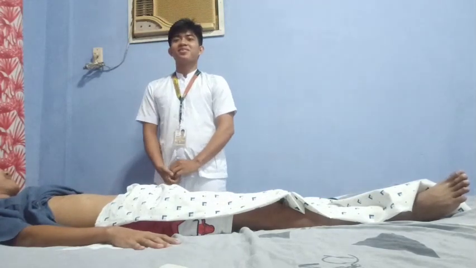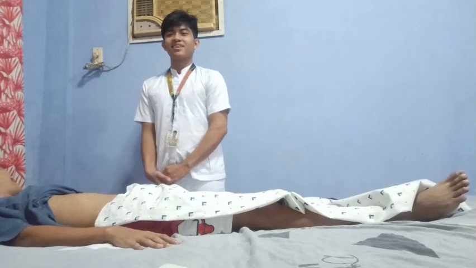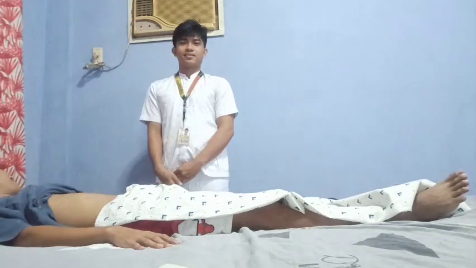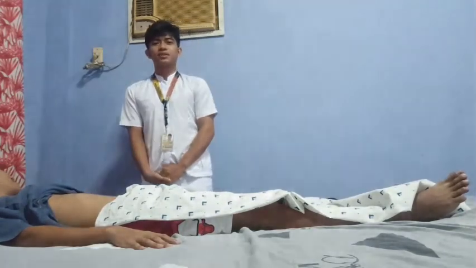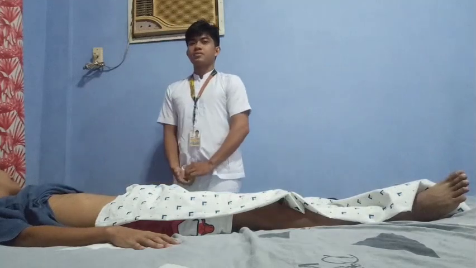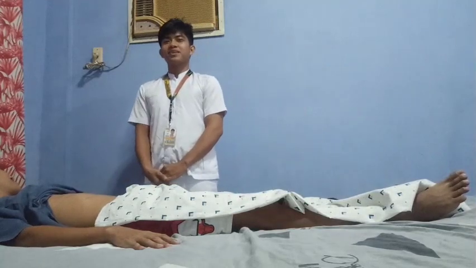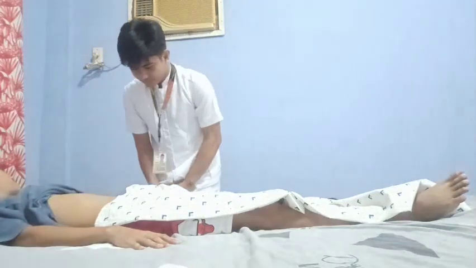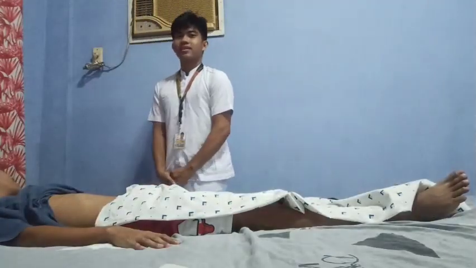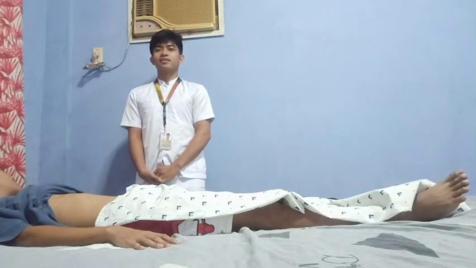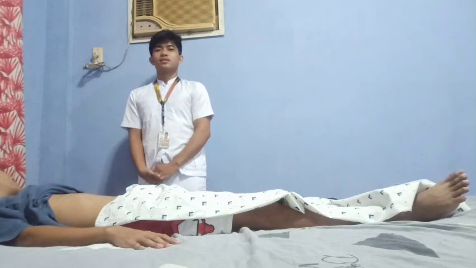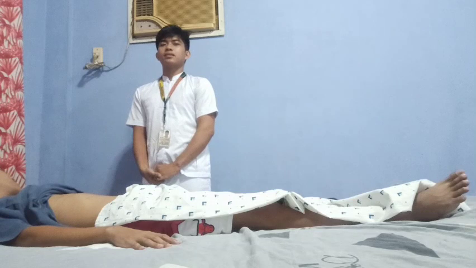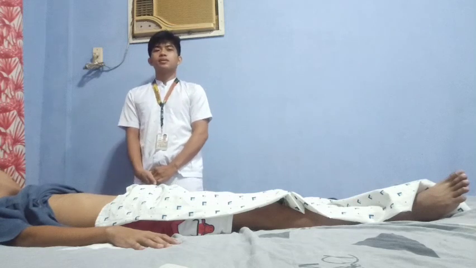Okay, so I'll begin inspecting your abdomen first. Okay, first is the inspection. First, observe the coloration of the skin. Okay, as I observe, sir, your skin may be paler than the general skin tone, because this skin is so seldom exposed to the natural elements.